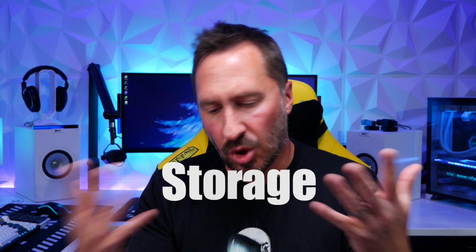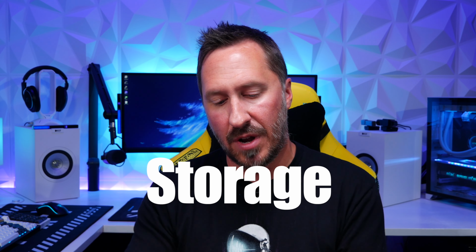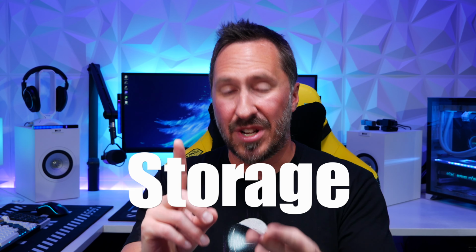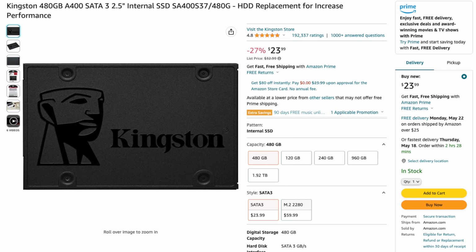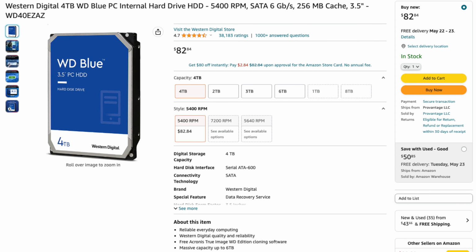Next thing I look at is storage, and obviously this stores everything. It stores the operating system, applications, games, files, pictures, all that stuff. The different types are NVMe, which is the fastest right now, then the second fastest is SSDs, and then the third fastest is HDD, which is a spinning hard drive.